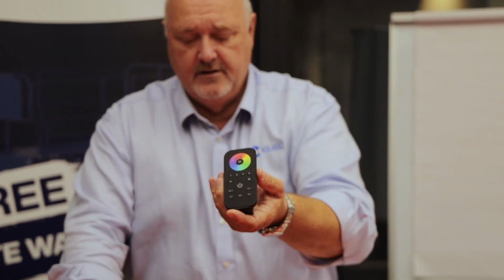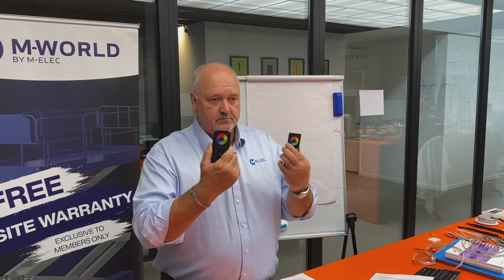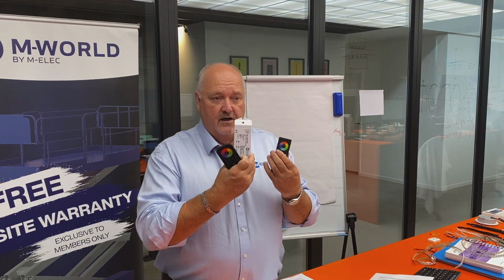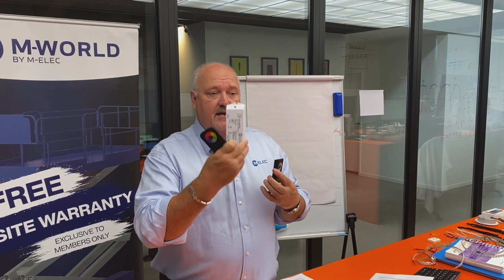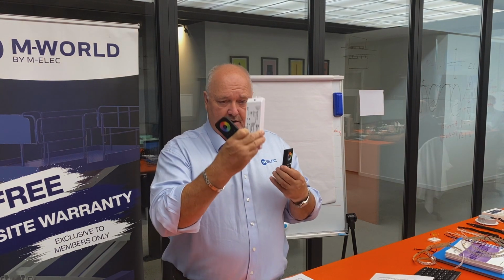These remote controls, without this, do not work because they need that RF control to actually connect to. So that's one form of controlling our LED strip.